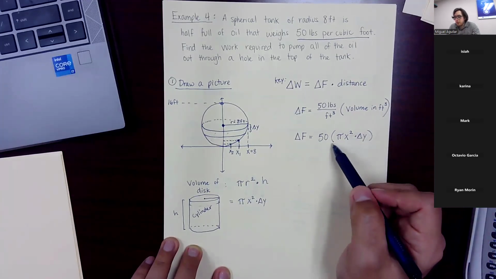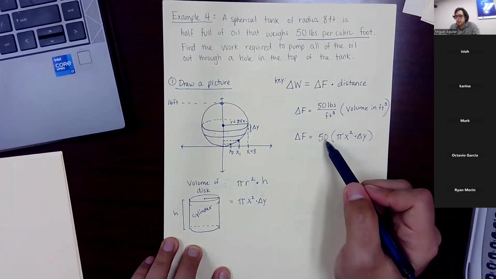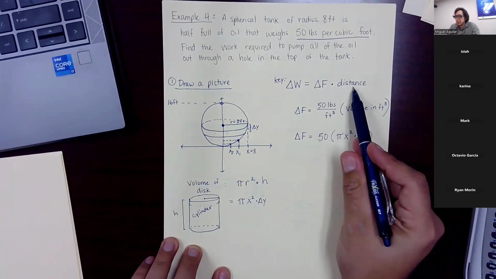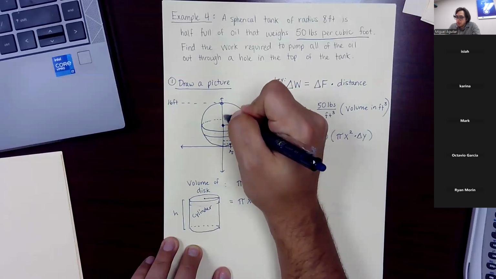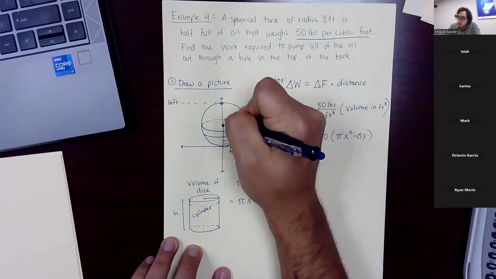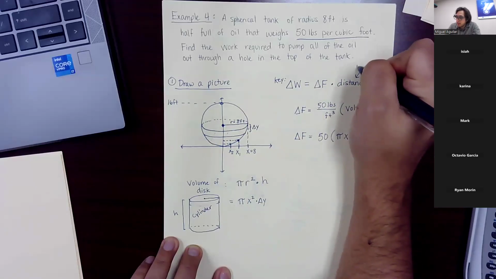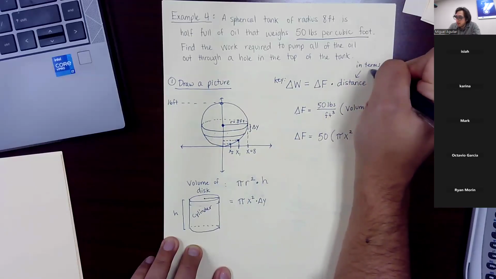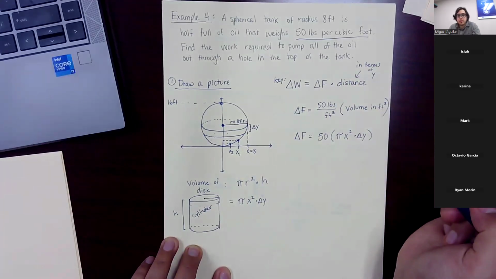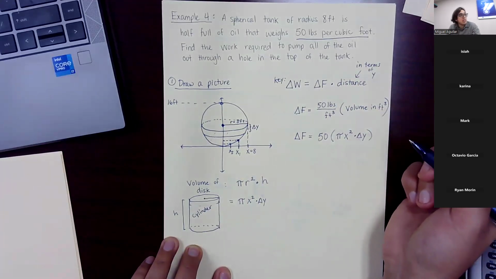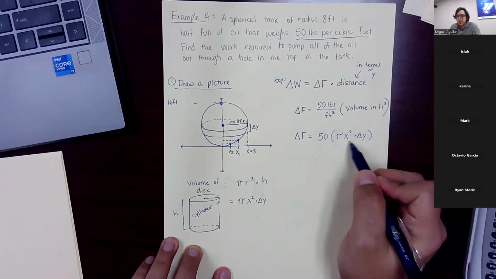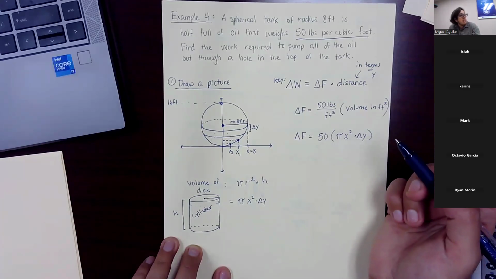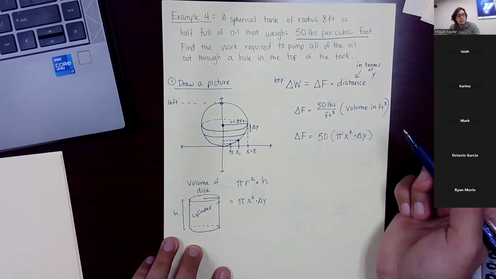However, if we try to integrate this, right, like we had this thing times distance, well, because we're pumping the oil upwards, this distance is going to be in terms of y, right? And that means we're going to be integrating with respect to y. So we shouldn't have a function that has both a delta y in it and an x in it. We want to make sure that this equation is in terms of y only.